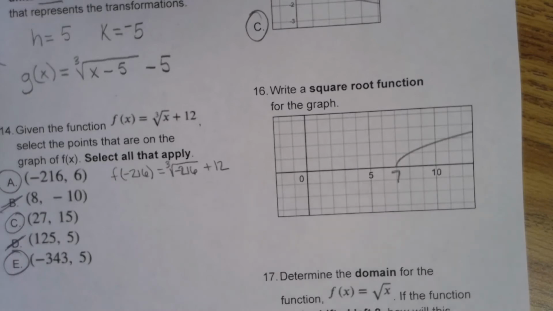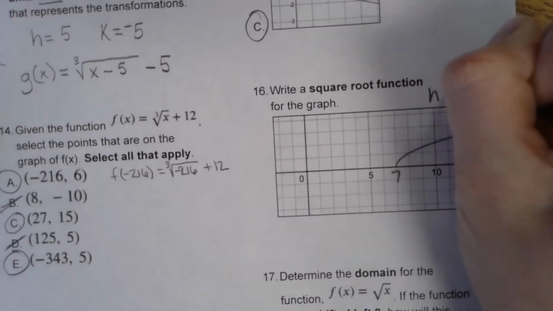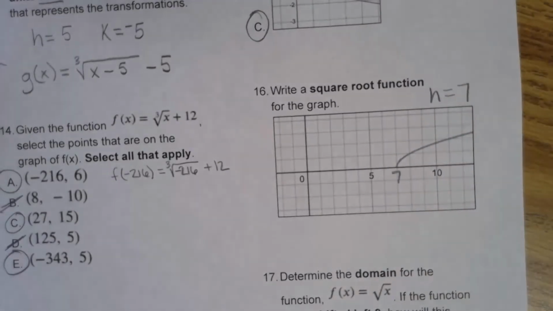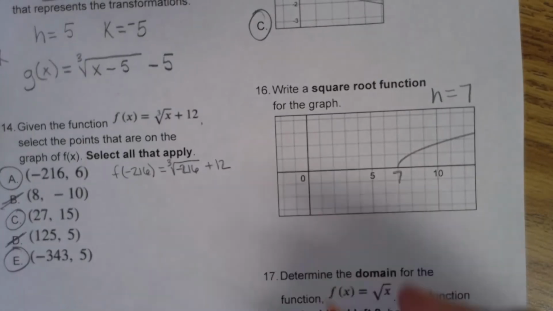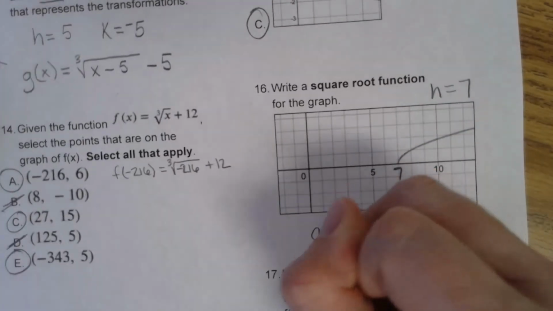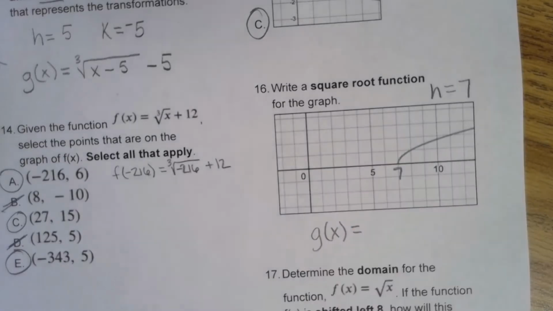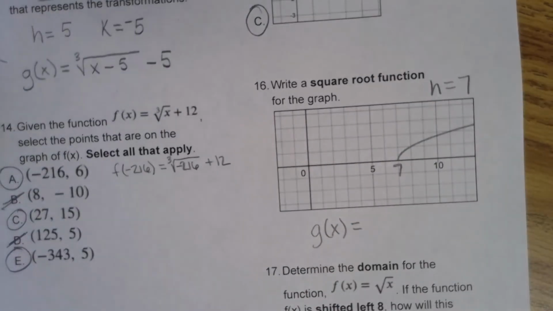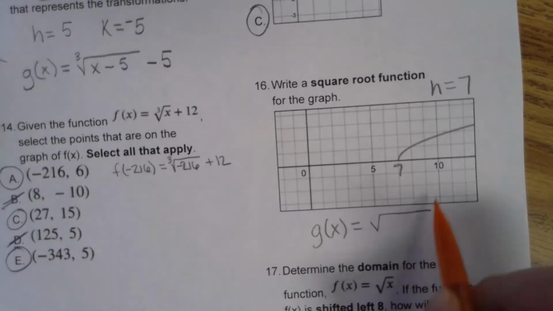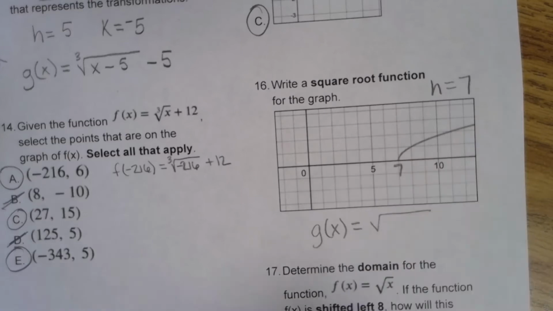Remember, when we move that left and right value, that gives us an h. So our h is 7. But when we actually write our function, let's name it whatever you want. So g of x, or your favorite letter, h of x, or whatever, doesn't matter. You can just say y. So your function, whatever you want to call it, we are going to have a square root, because that's what this type of function is.